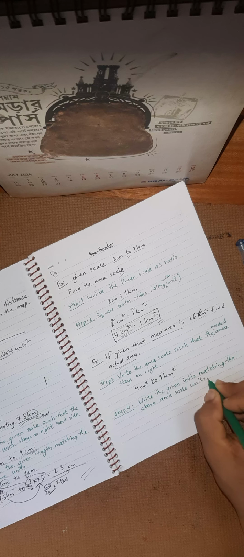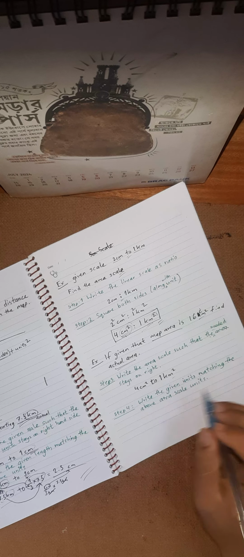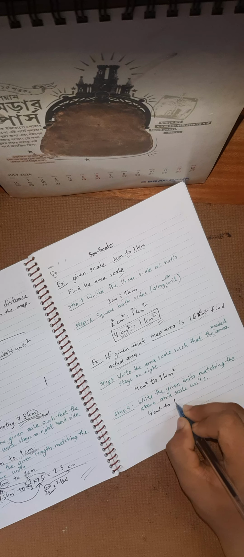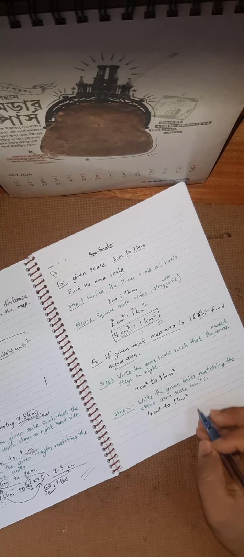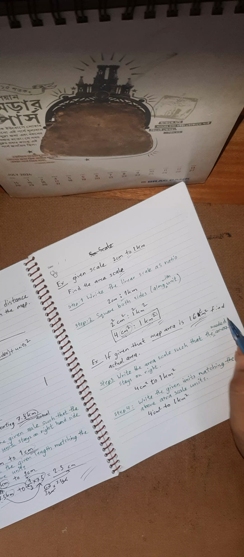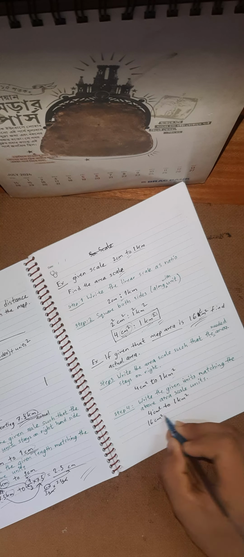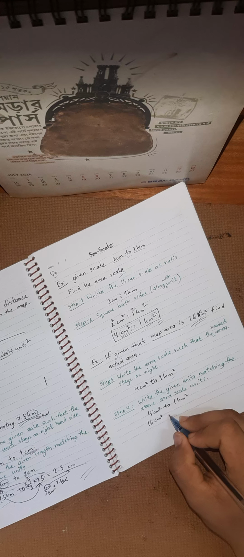What is meant by that? Simply nothing, as we did. Write the area scale and what is given, 16 centimeter square. Write centimeter square under centimeter square.